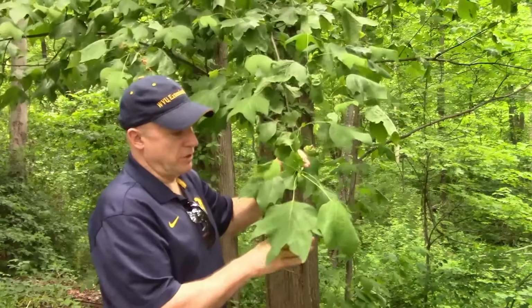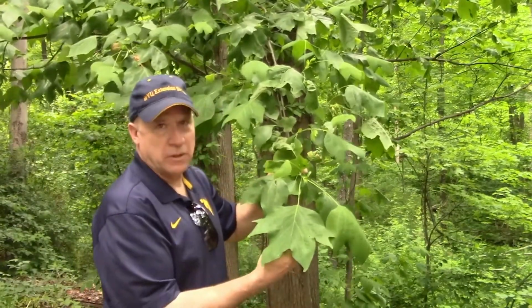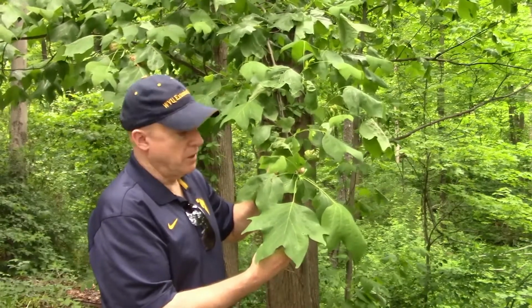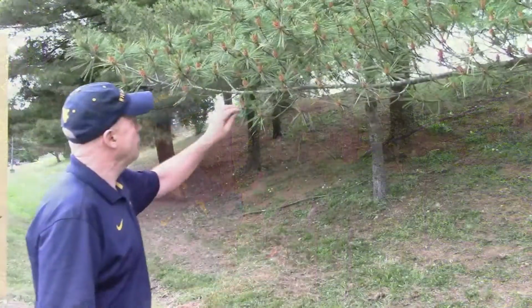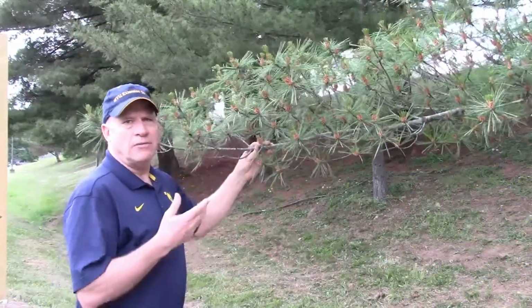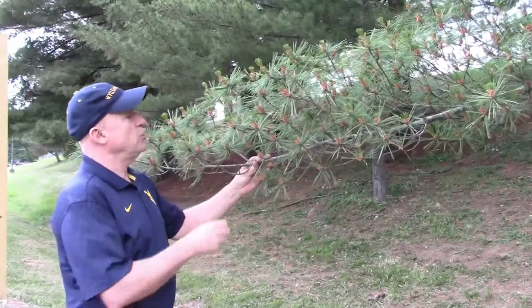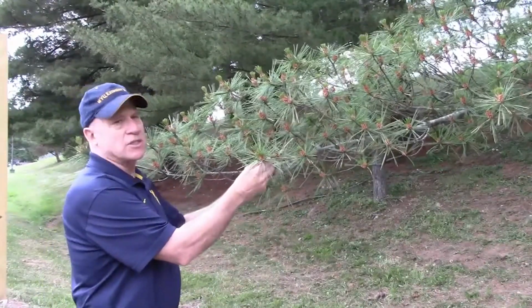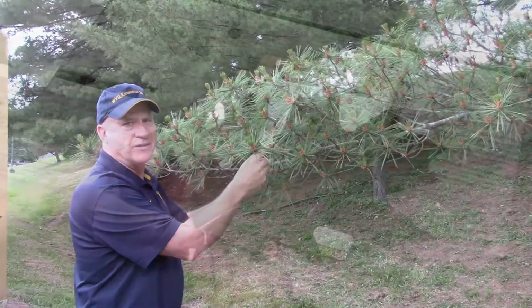Most of the trees here in West Virginia are like this little yellow poplar. They have wide leaves. We call them broadleaf trees, and they drop their leaves in fall. Even though most of our trees are broadleaved and drop their leaves in fall, we do have some evergreens, like this eastern white pine. We'll talk about these leaves a little later.